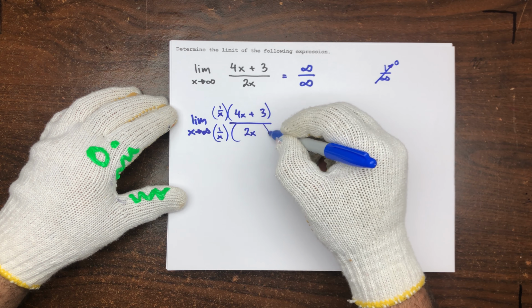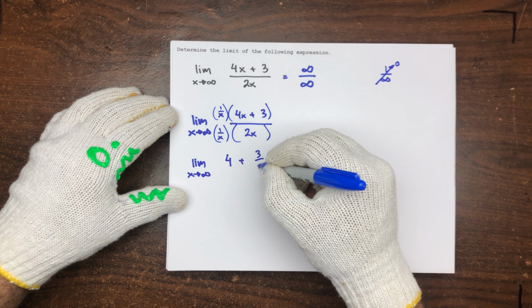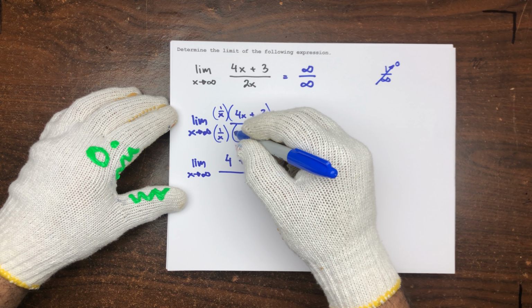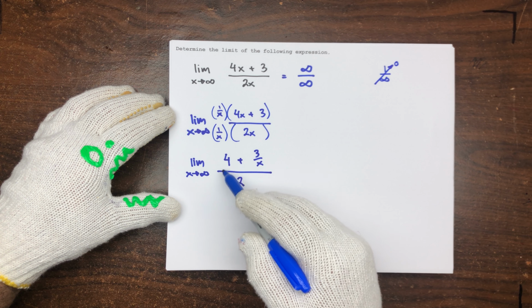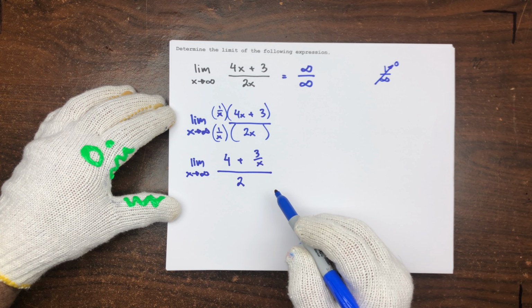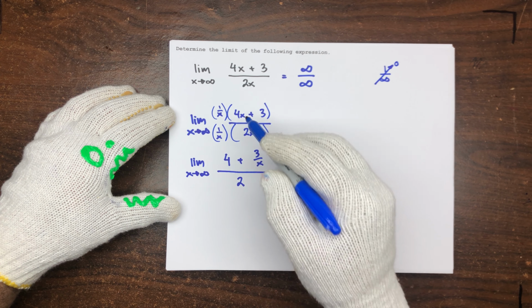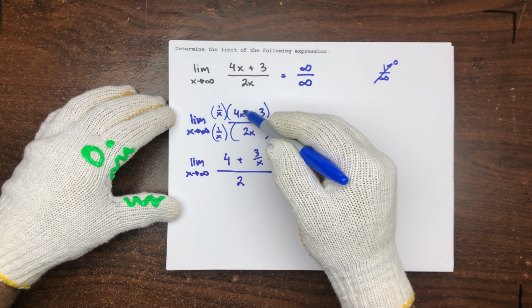So the first one here is going to be, well, x's will cancel, so you're just left with 4 plus 3 over x. And then all over, the x's will cancel, you have 2. Now you have no more x's in the numerator side, you only have them in the denominator, because we took the highest power of x and multiplied everything by the reciprocal of that, or 1 over the highest power of x. In that case, it was just 1.